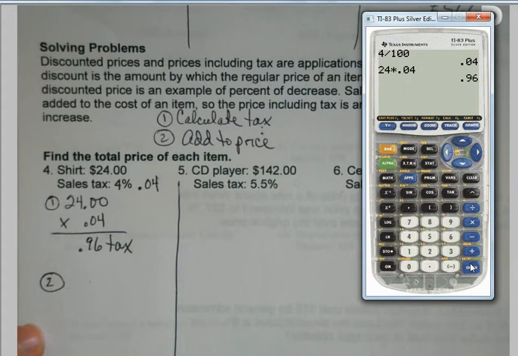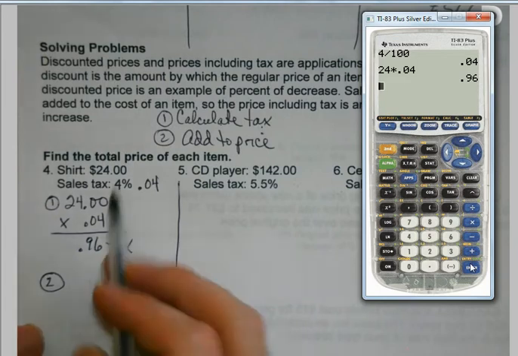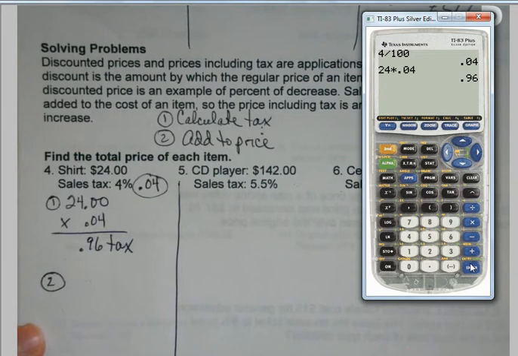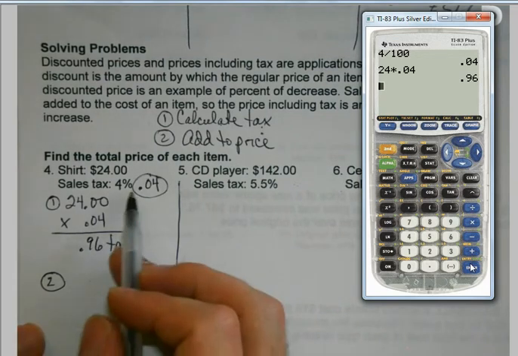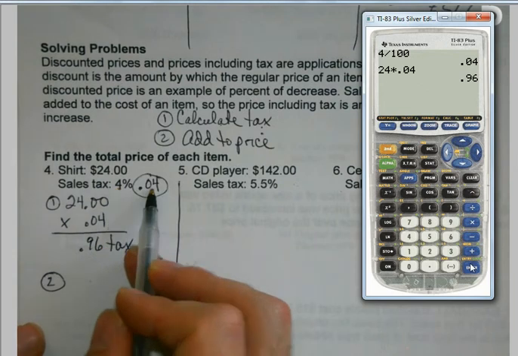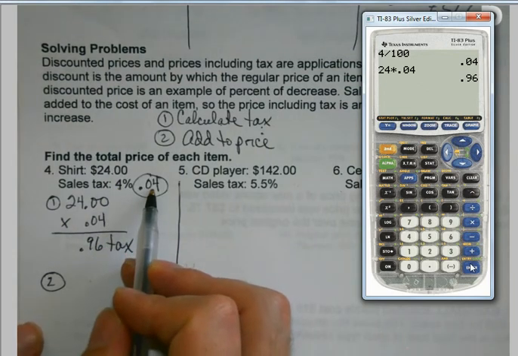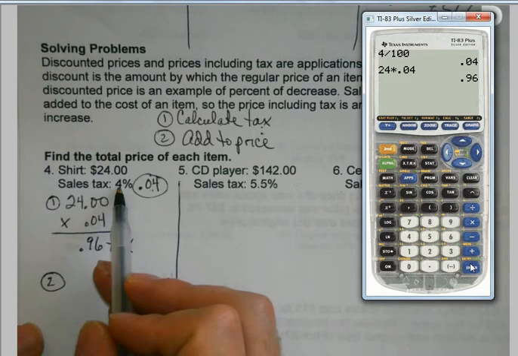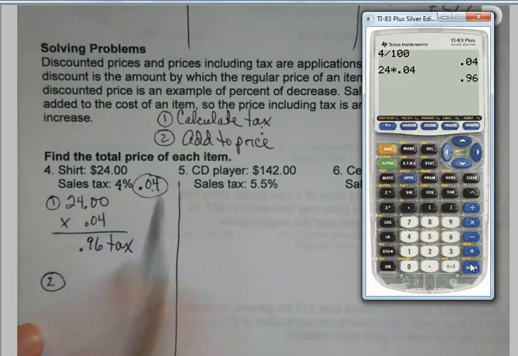So we just multiply to calculate our tax. We did the price times the decimal version of the tax. If I don't know how to get from the 4% to the decimal form, because some of you know that off the top of your head, but if you don't, you can take the tax and divide it by 100 to get the decimal.